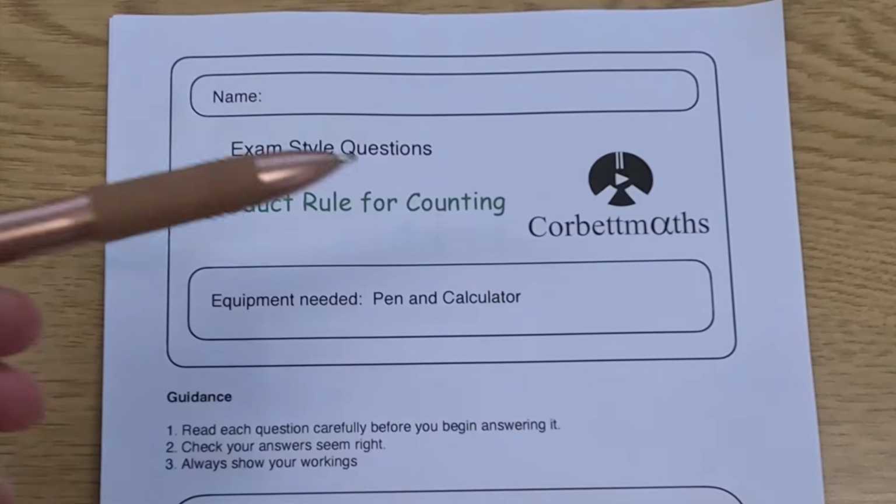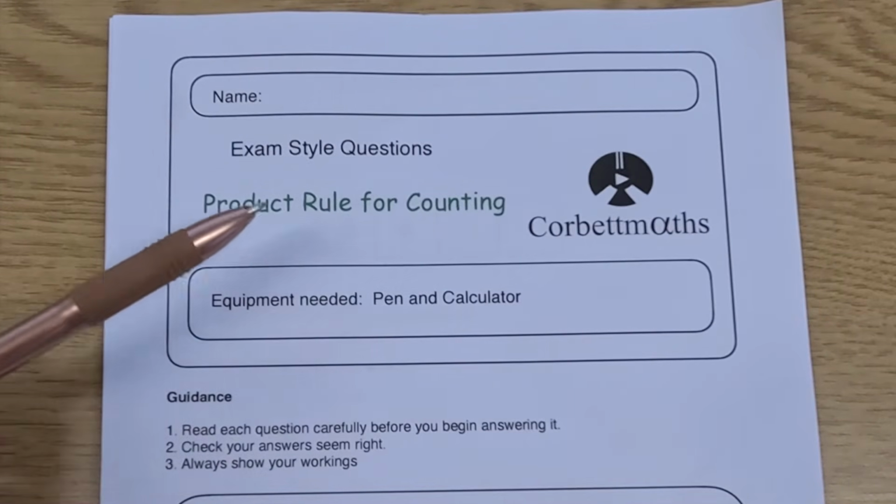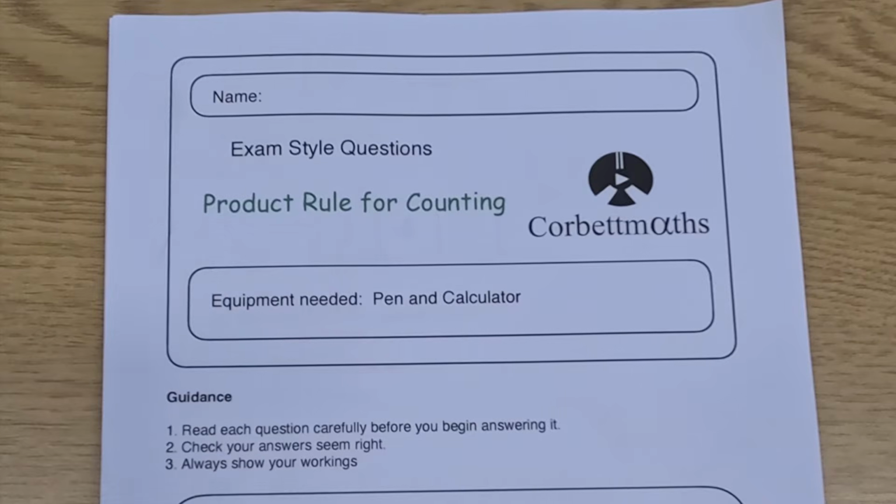In this video, we're going to look at the video solutions to the Corbettmaths Practice Questions on the product rule for counting. If you need any extra help on the product rule for counting, go to Corbettmaths and go to worksheet number 383, there's a dedicated video tutorial there on the product rule for counting. Alternatively, you can scan the QR code on the front of this booklet. But in this video, we're going to focus on the video solutions to the practice questions, so let's get started.